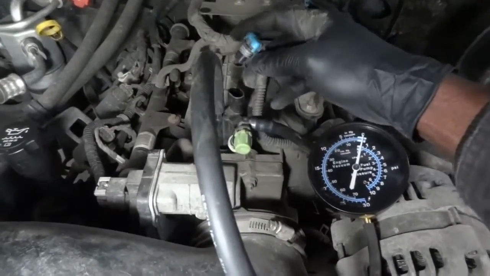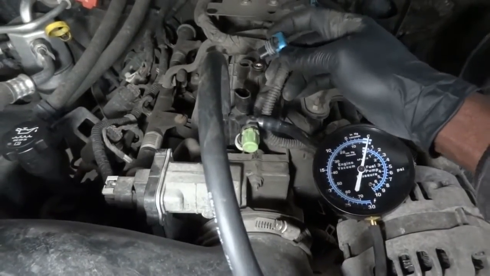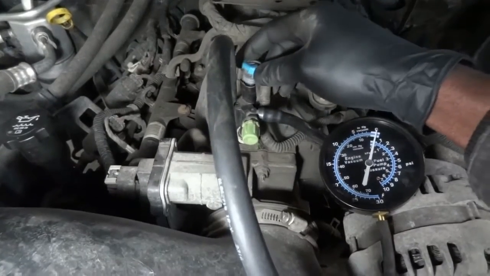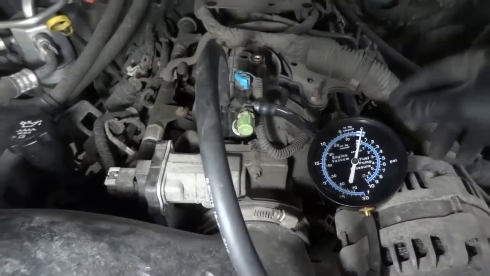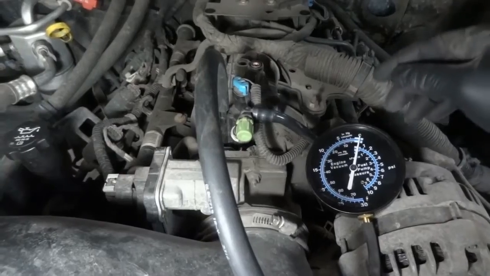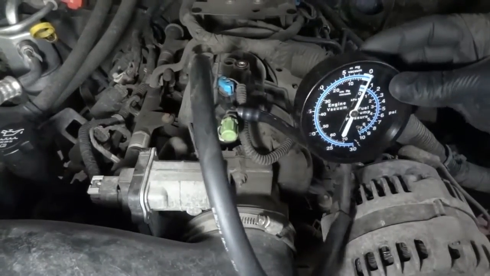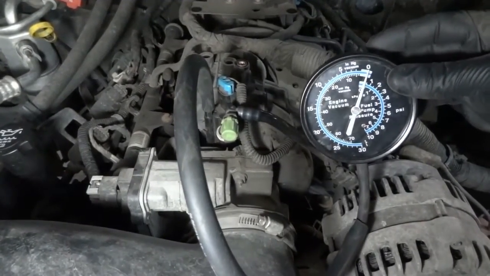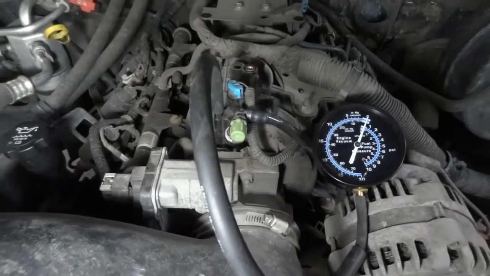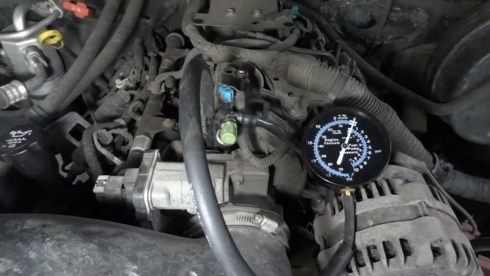So now I'm gonna reconnect the electrical connector. Let's see what's gonna happen while we reconnect the electrical connector. So I reconnected the electrical connector and nothing happened. Okay, so now I'm gonna turn off the truck and then I'll tell you what we're gonna do next.